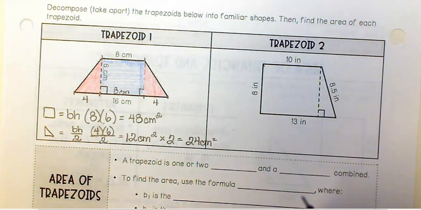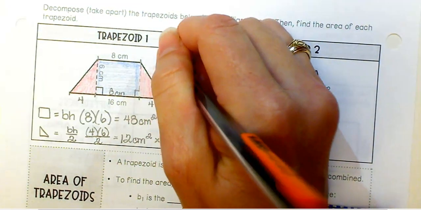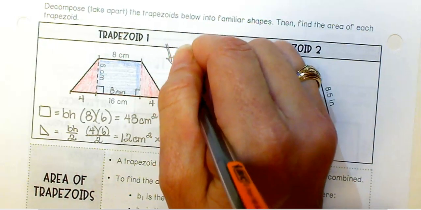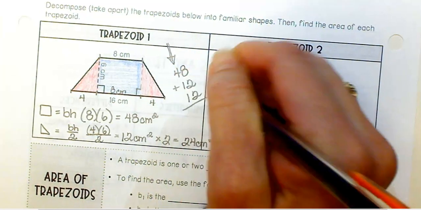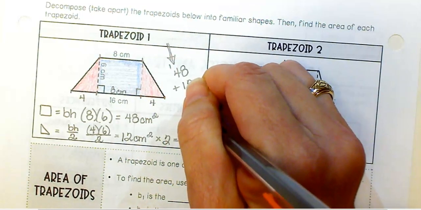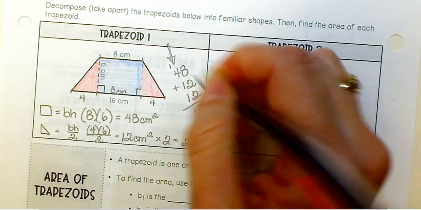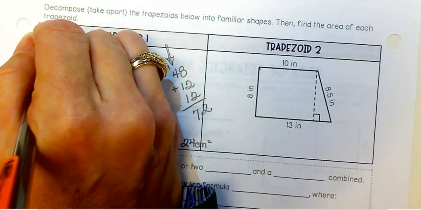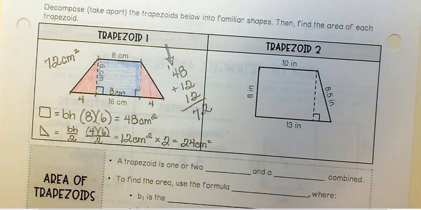So if I want to know the grand total, what is the area of this trapezoid? It's the area of all of the shapes that we found individually. So one rectangle plus two triangles. And if my math is correct, 8 plus 2 is 10, 11, 12. Put down the 2, carry the 1. 5, 6, 7. Yep, 72. Okay, so the area of my trapezoid is 72 square centimeters.